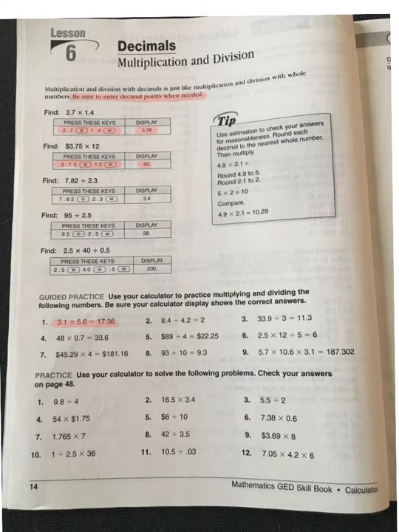Now let's do number 5. 9 divided by 4 equals 2.25. And let's do 9 together. 5.7 times 10.6 times 3.1, and you should get 187.302.